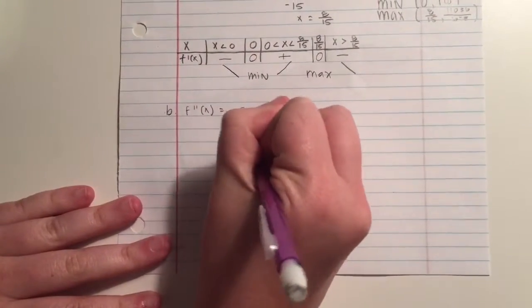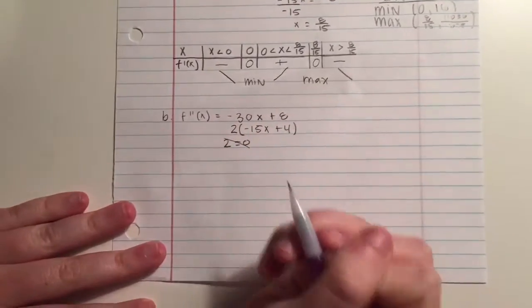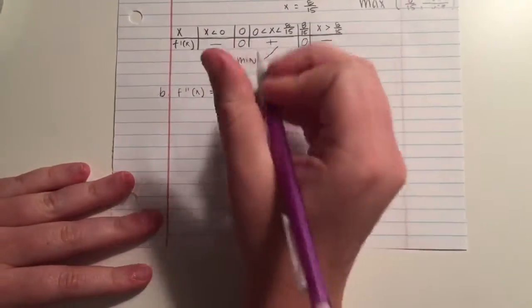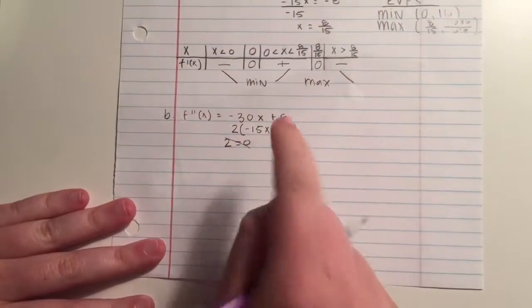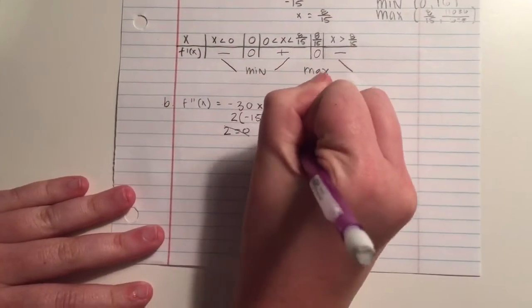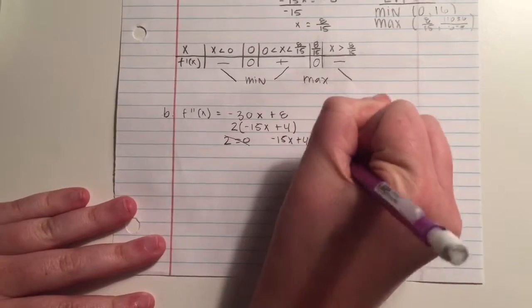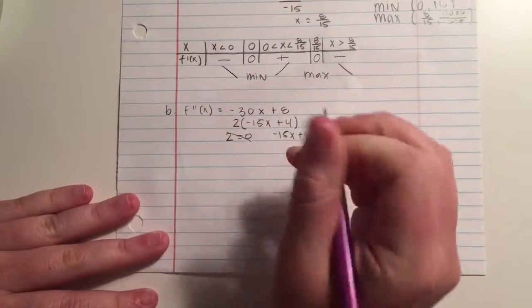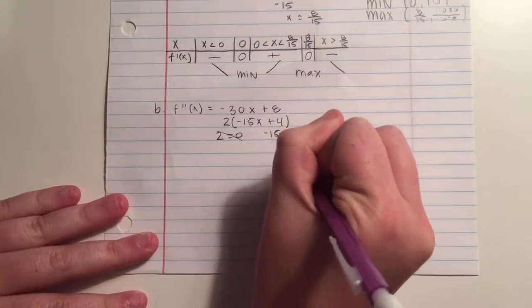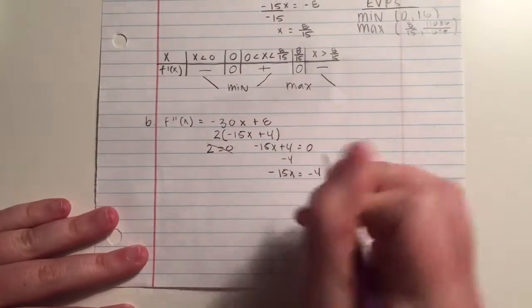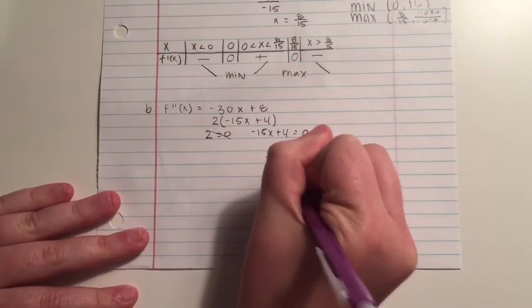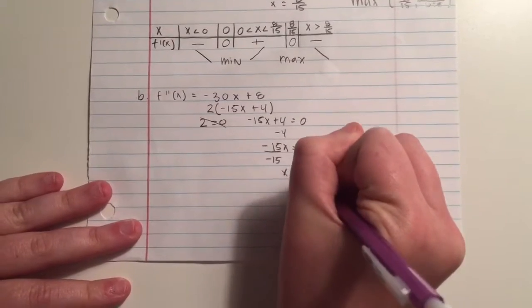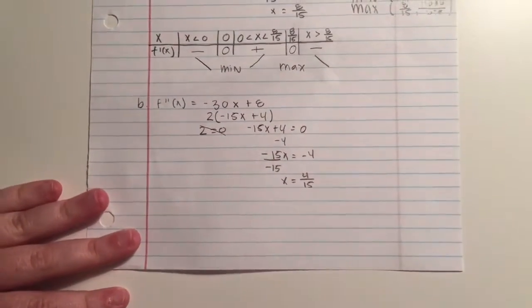The next thing we're going to do is set these two things to 0. So 2 is equal to 0. That doesn't work, and so that x value is gone. Now we're going to be working on this part equals 0. So negative 15x plus 4 is equal to 0. Subtract 4. Now you have negative 15x is equal to negative 4. Divide by negative 15. x is equal to 4 over 15.